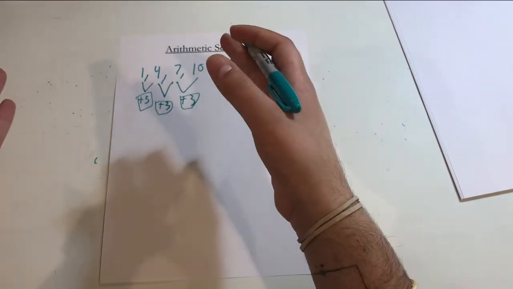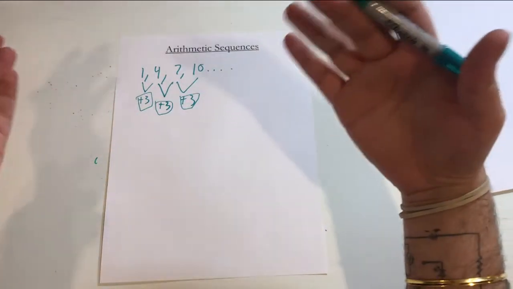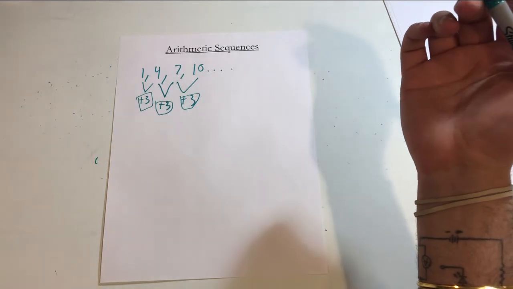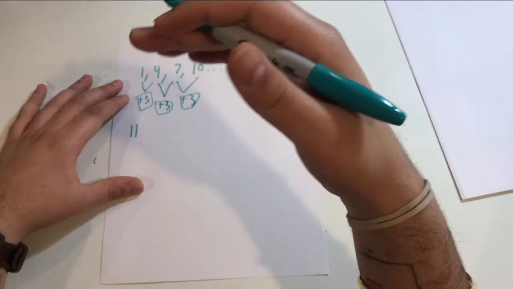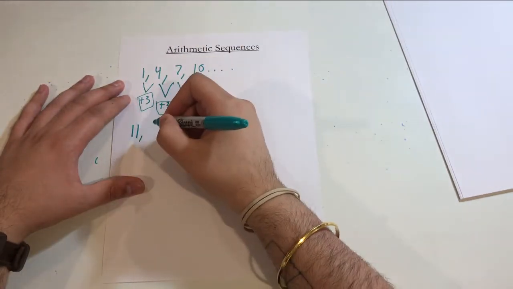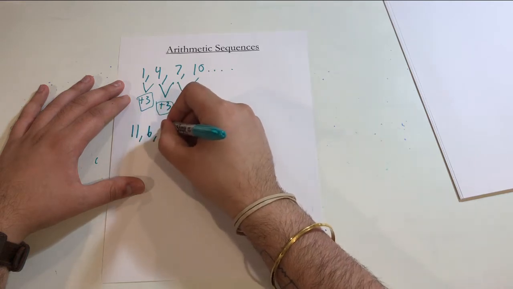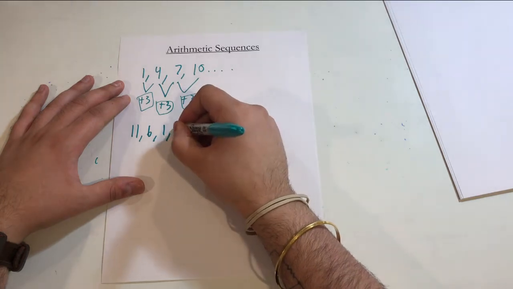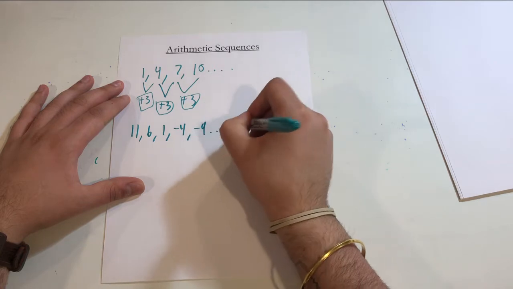Sequences don't have to start at 1, and they definitely don't have to go up in value. They could decrease. You could have a sequence that maybe starts at, let's say 11, and it decreases by 5 every time. So let's say this could be 11, then 6, then 1, then -4, then -9, and so on.